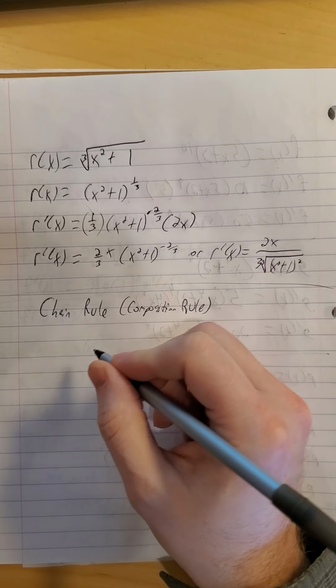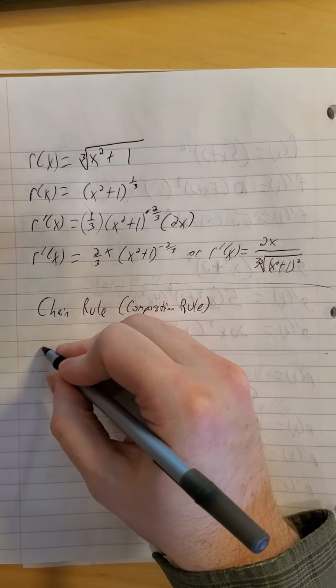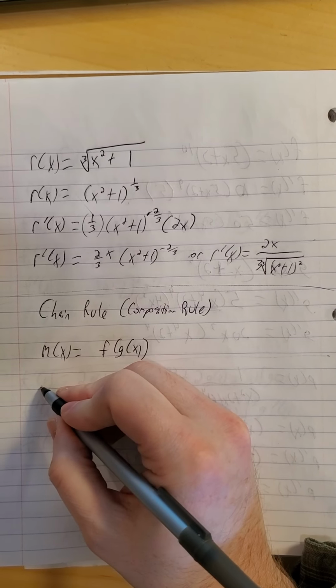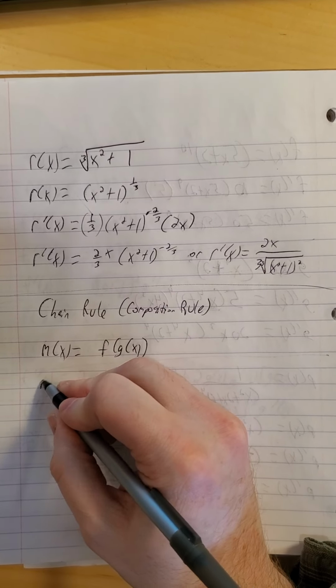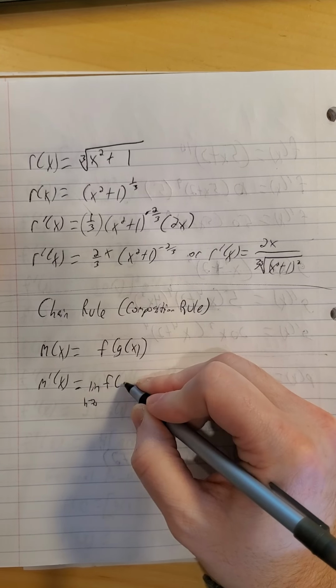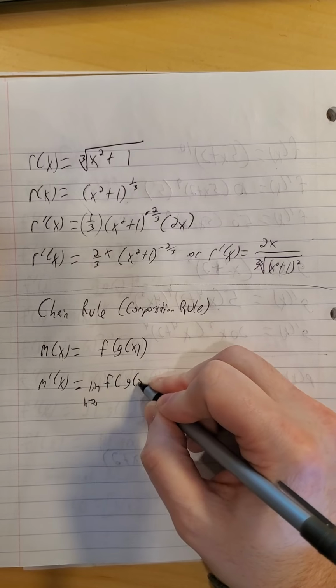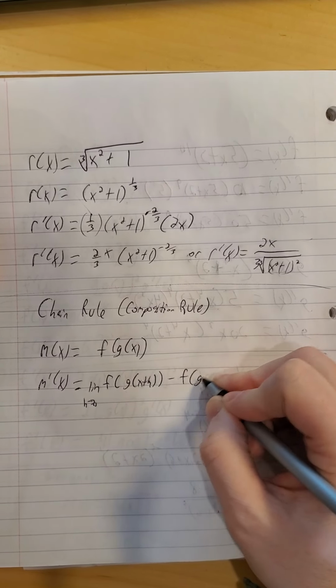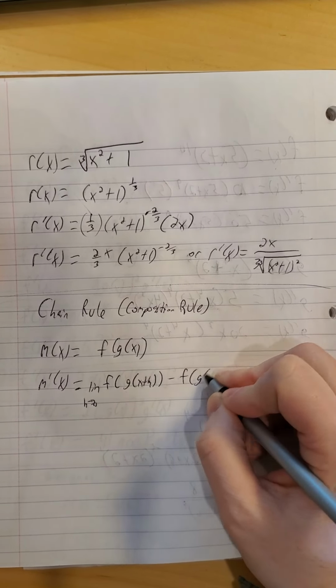It can also be thought of as the composition rule. So we'll let m of x equal f of g of x. Well, then m prime of x would be the limit as h goes to 0 of f of g of x plus h minus f of g of x all over h.